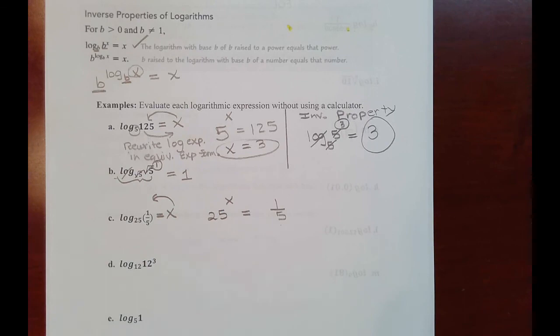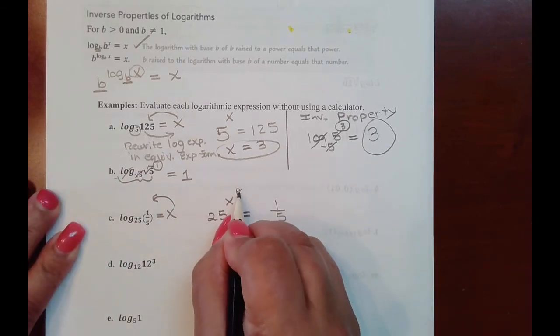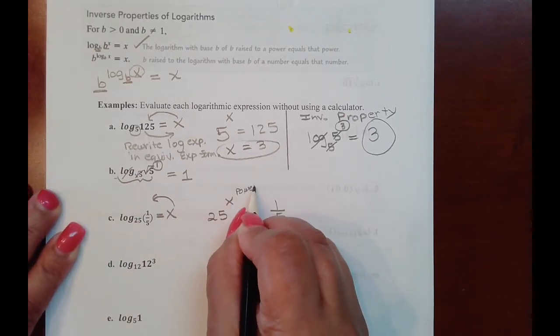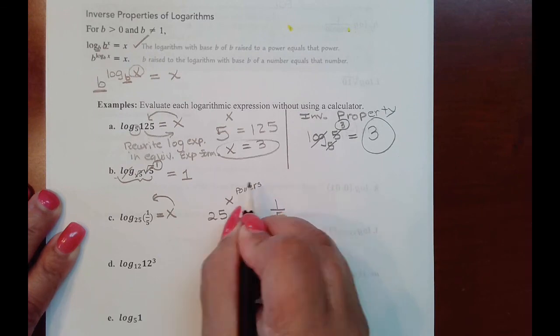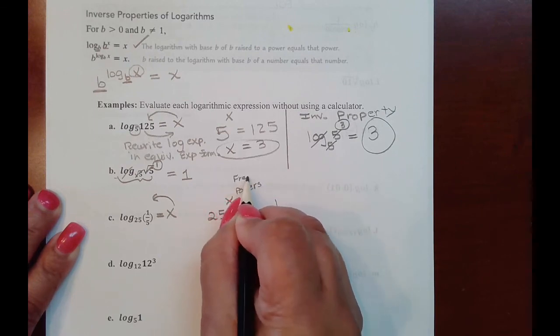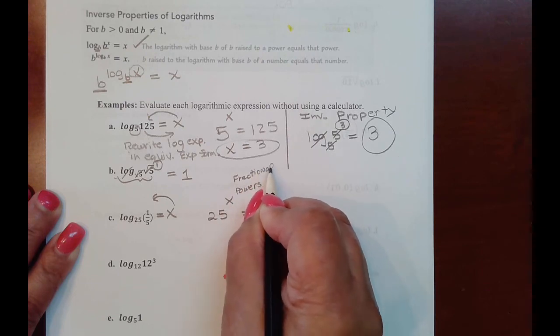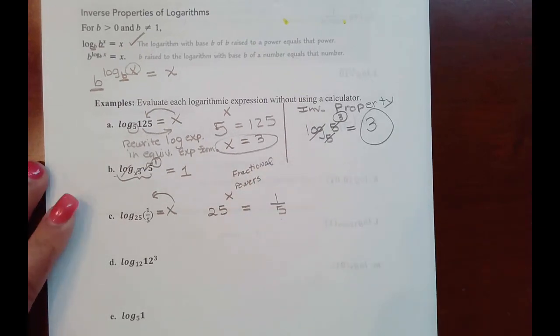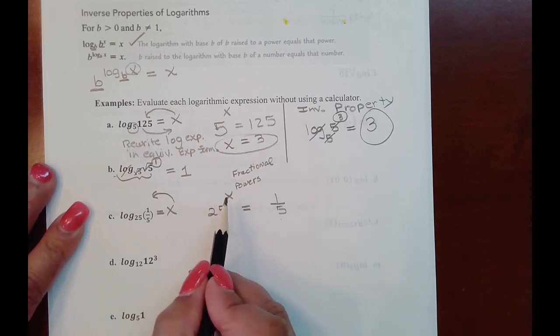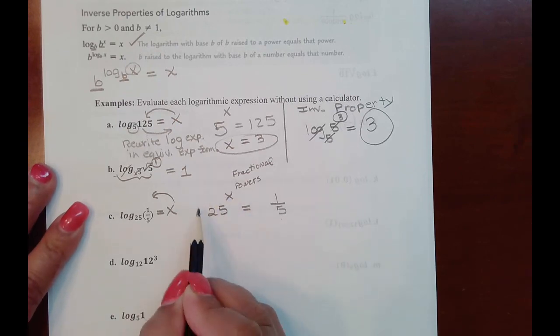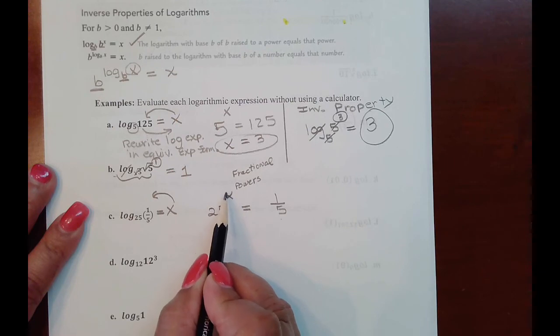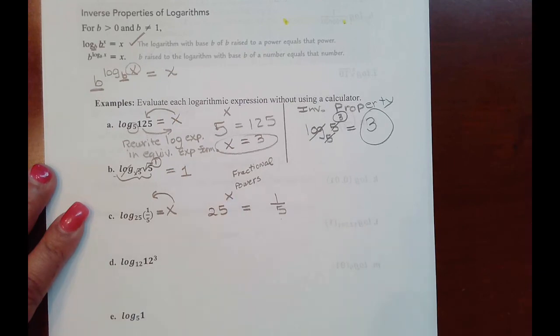Whenever you use powers that are fractions, that really means you're doing a radical. So fractional powers suggest that you're taking either a square root or a cube root. In other words, if you say that this x is 1/2, you're taking a square root. If you say that this x is 1/3, you're taking a cube root.